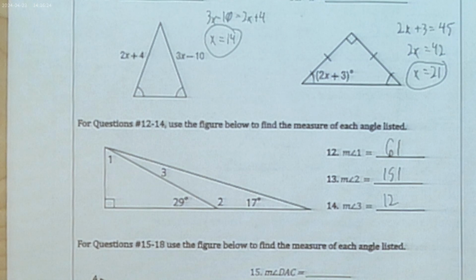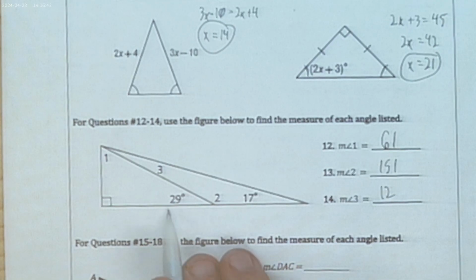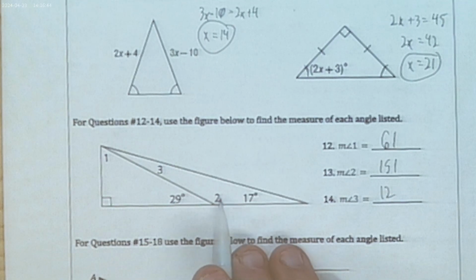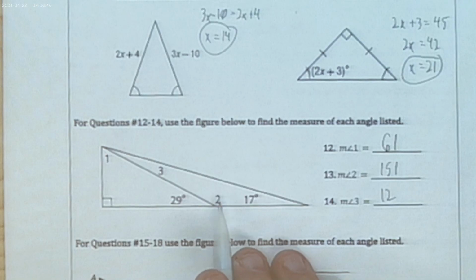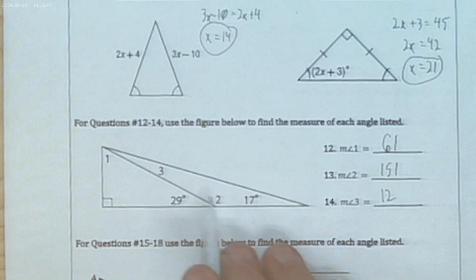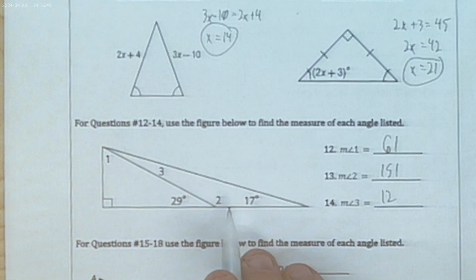I suppose another way you could have done this one, if you didn't want to use the supplementary angle, you could have used the external angle theorem for number 2. The external angle theorem says that if you have a triangle and you draw the line out from a side of the triangle and make an external angle, so that would have been what number 2 is, an external angle for this smaller internal triangle.